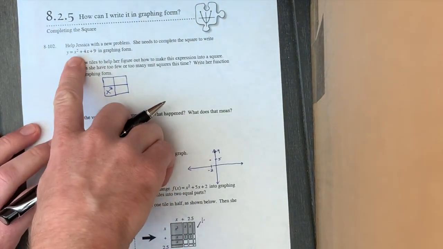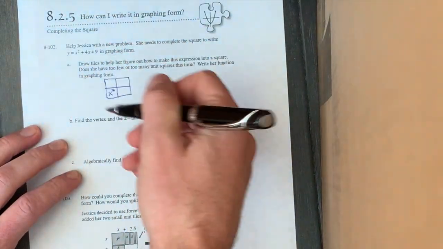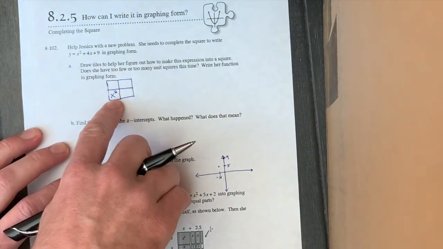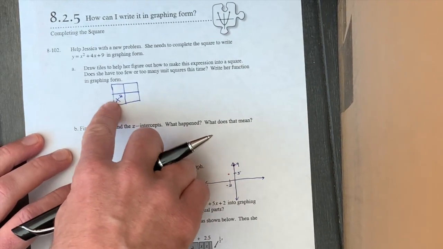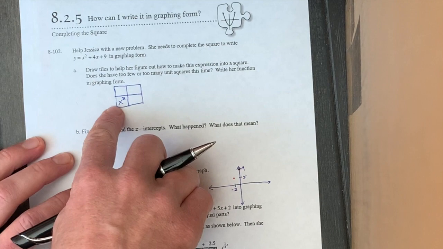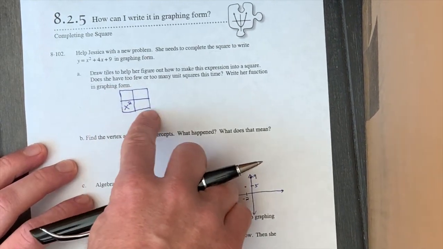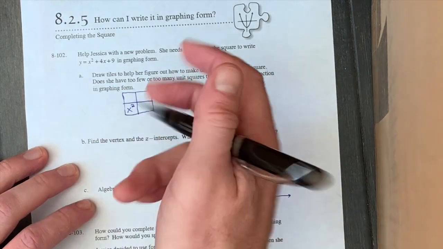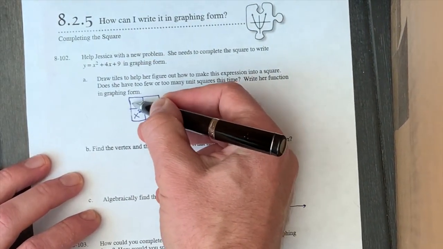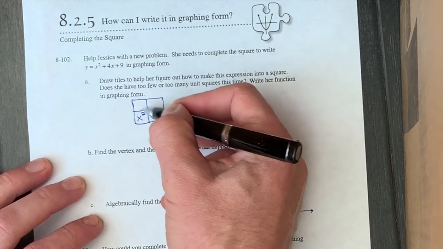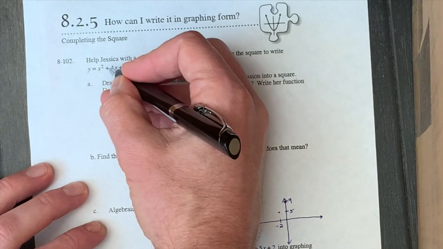So I'm gonna take my tiles and I'm just gonna do this with a generic rectangle this time because that's faster than actually drawing the tiles out. So I have my x squared piece right here. So if I'm gonna make this a square, my base needs to be the same distance as my height. They need to be the same dimensions. Remember, a square has 4 equal sides. So if I'm gonna take my 4 x's right here and I'm gonna lay them out over here, and lay them out up here. Remember, your x's go in this diagonal right here. I'm going to have to break it apart.